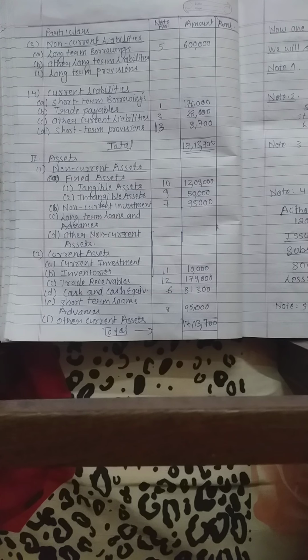Under non-current assets, you will find fixed assets, and under fixed assets there are two subheads, that is tangible assets and intangible assets. Tangible assets are those assets which we are able to see or touch. Intangible assets are those which we are not able to see but which must possess some value, just like copyrights and goodwill.